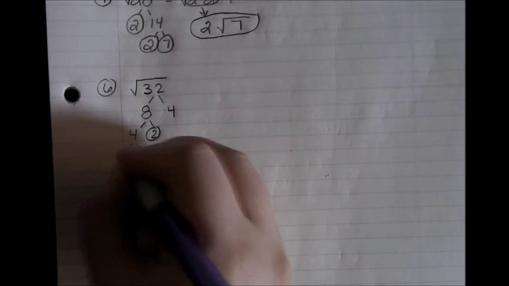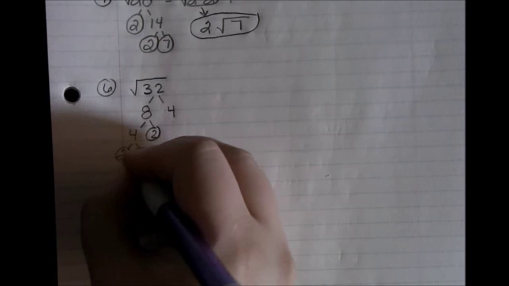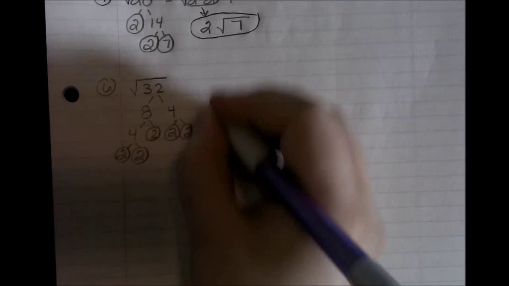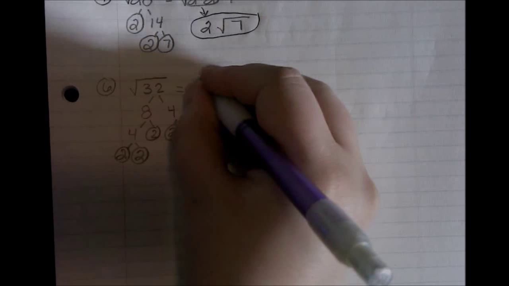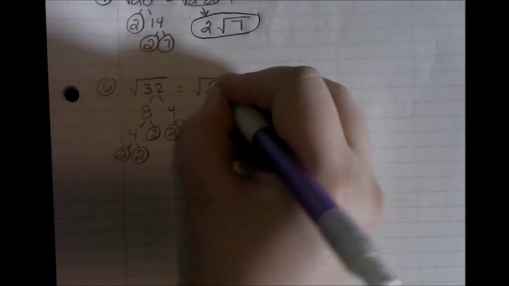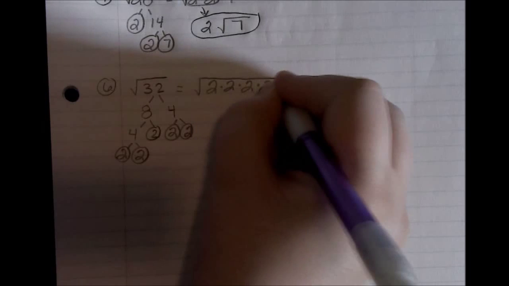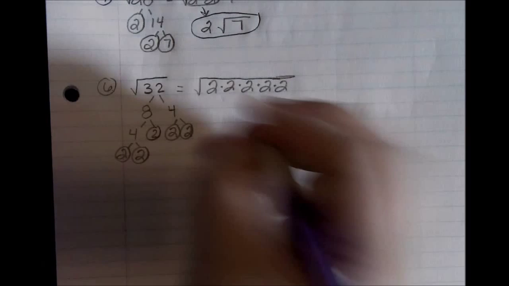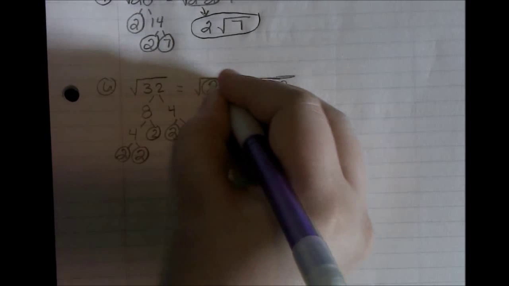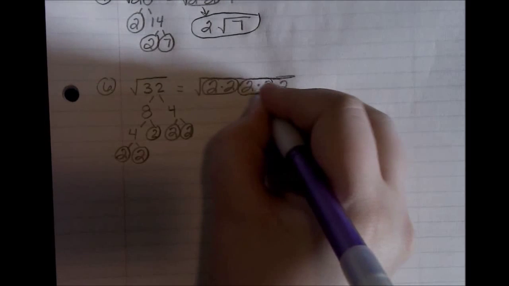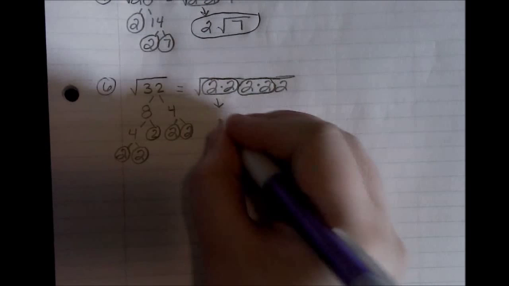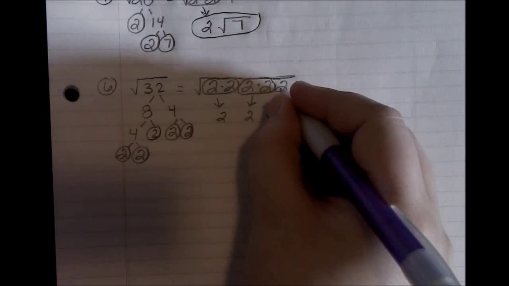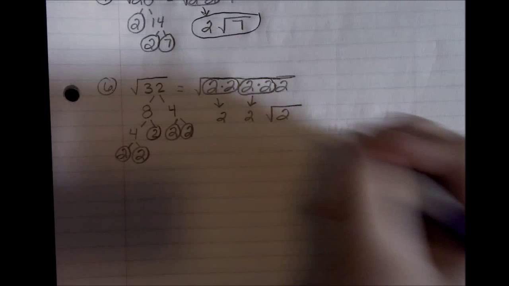This 4 breaks down to be 2 times 2. I'm going to circle those. And then this 4 breaks down to be 2 times 2. So now I'm going to replace that square root of 32 with these 5 2's. I need 2 of a number to release it from the radical. So you will notice in number 6, I can actually pull out 2 sets of numbers. One set of 2's comes out, another set of 2's comes out, and then that 2 is left under the radical because it does not have another 2 to release it.